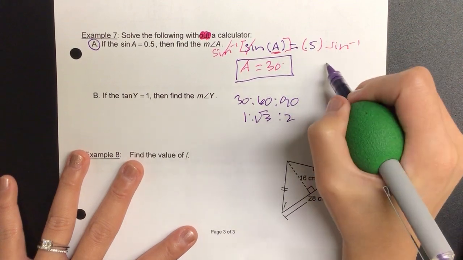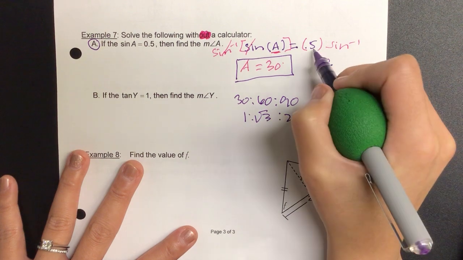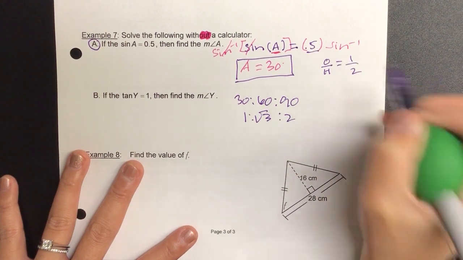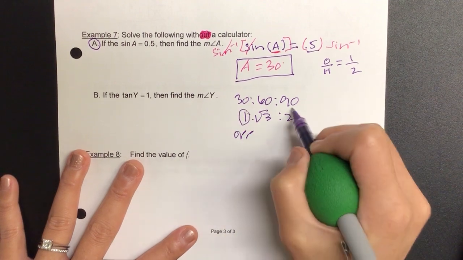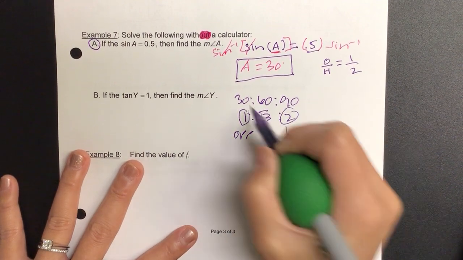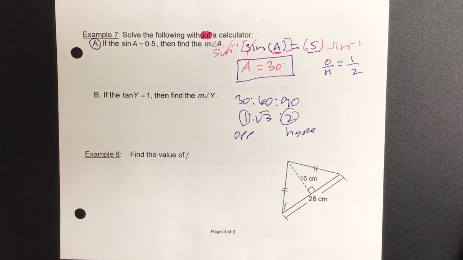Isn't sine basically opposite over hypotenuse? Yeah? Isn't 0.5 technically 1 over 2? Do you see that's my opposite? Hypotenuse? And then we have that 30 degrees? Pretty interesting. Just think about it.